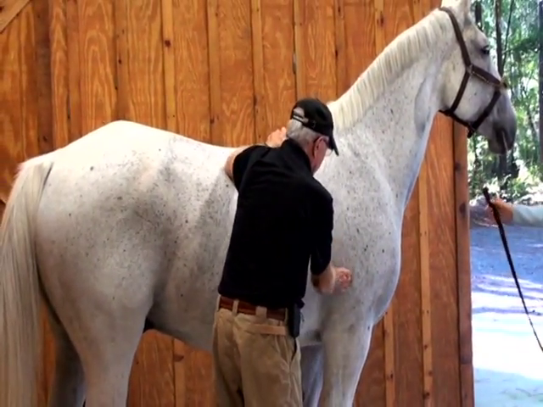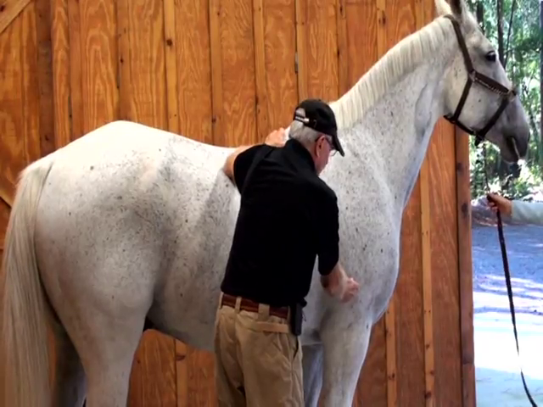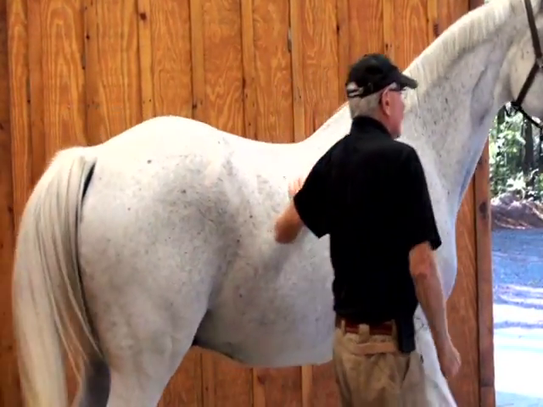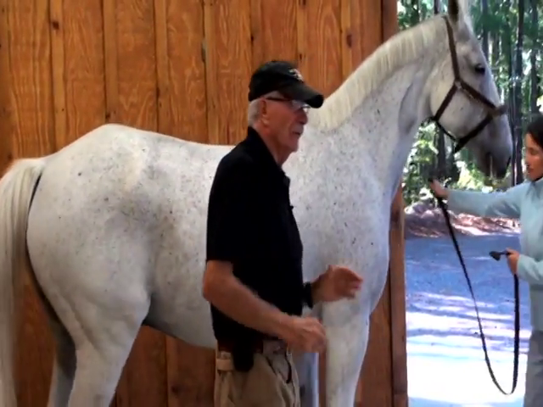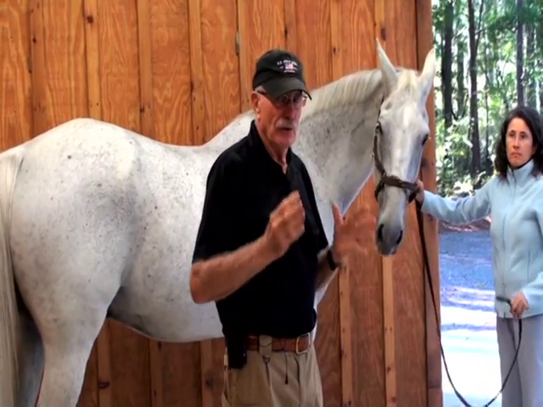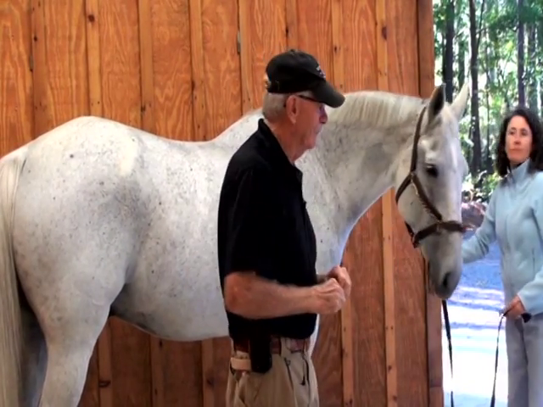And you'll see a response when I come into what's considered almost a master point for the shoulder, small intestine 9 here. Okay? And so you can see some horses can be pretty reactive on these points, so you always want to make sure you're in somewhat of a safe place.